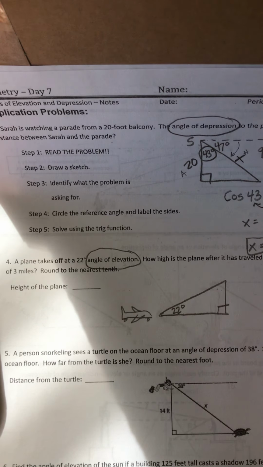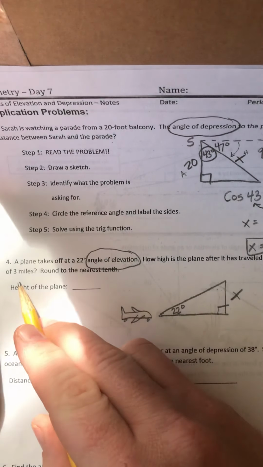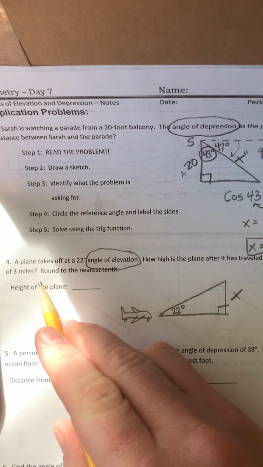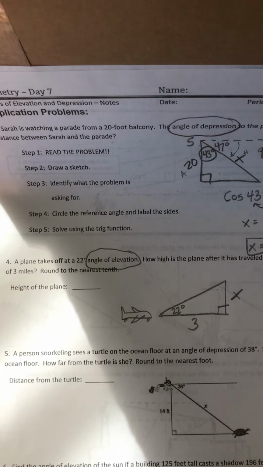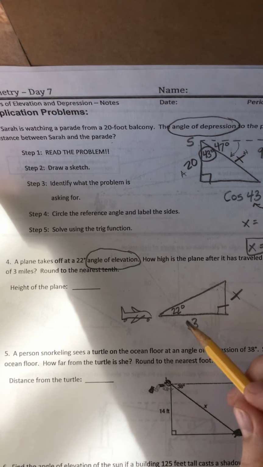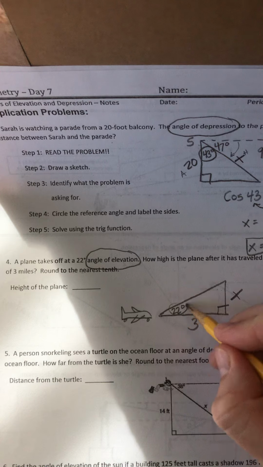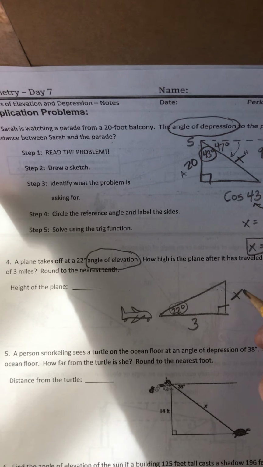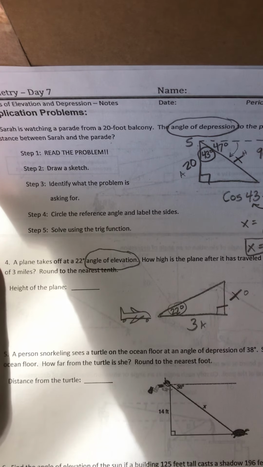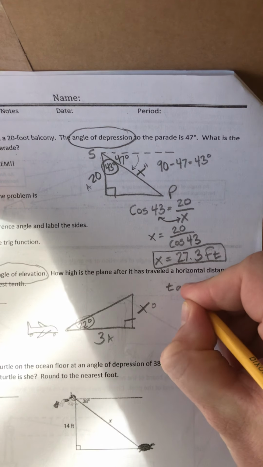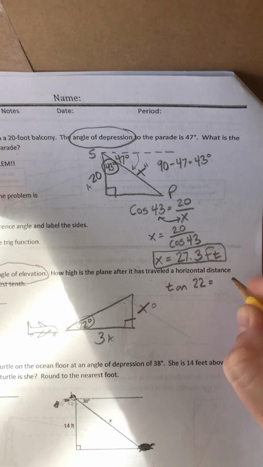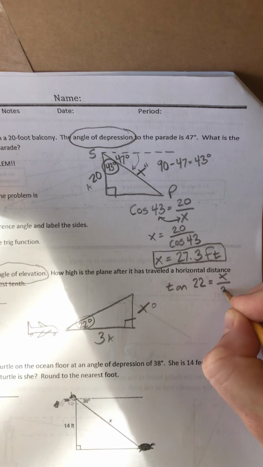Now it asks how high the plane will be, so that'll be my vertical distance, that will be my x, after we have traveled a horizontal distance of 3 miles. So the horizontal distance is 3 miles, and my answer is going to be in miles here, okay? So again, we have 22 degrees as my reference angle. We're inside the triangle, so we're good. We have the opposite side and the adjacent side, so this is going to be tangent, okay? All right, sliding the problem over. So this will be the tangent of 22 equals x over 3, okay?